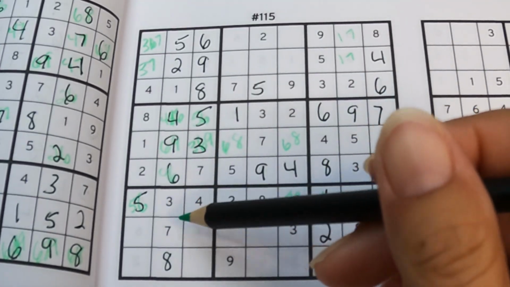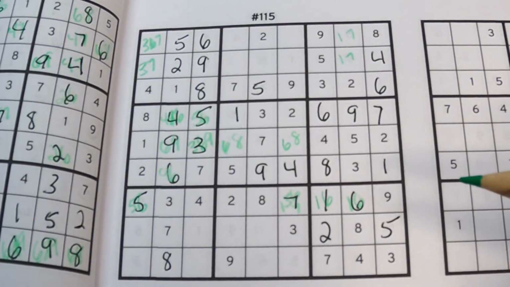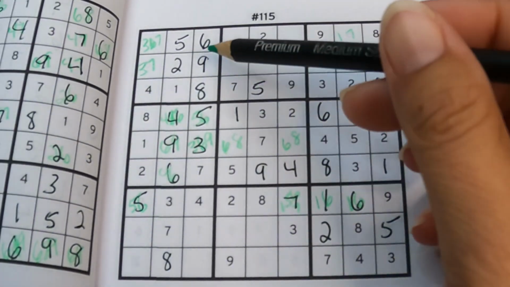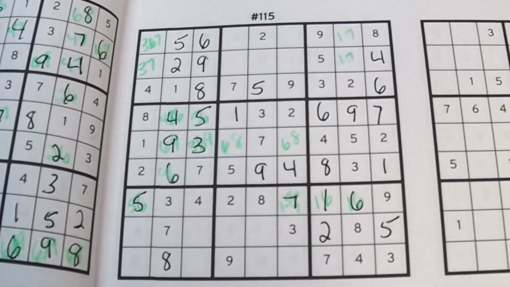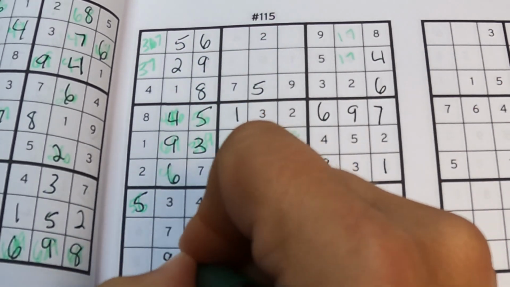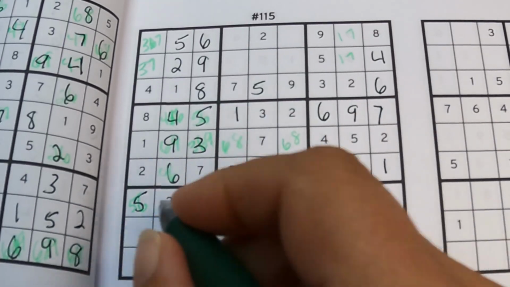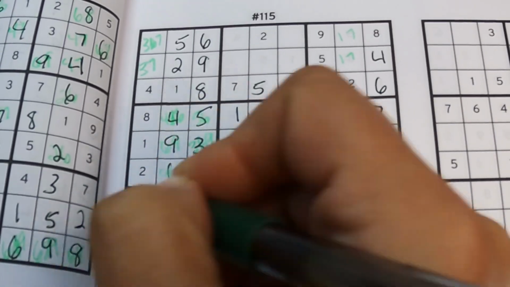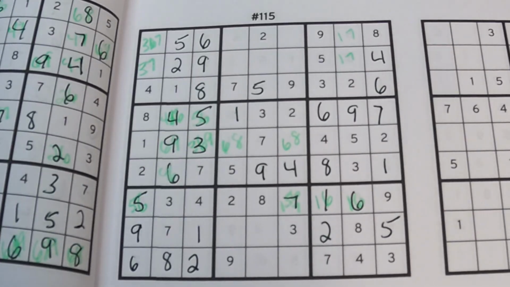For this box, we're missing 1, 2, 6, and 9. We've got 2 here, 6 and 9 here. So this is our 1. That 6 and 9 means this is our 2. 9 here, so 6, 9.